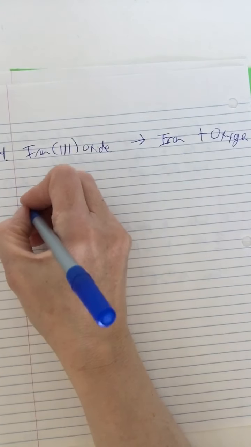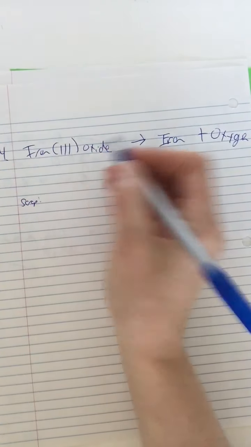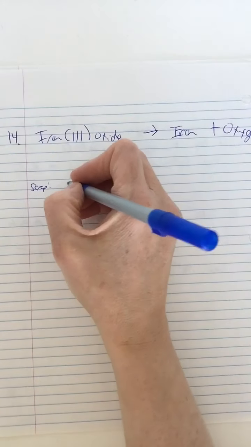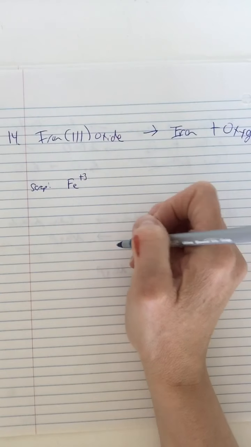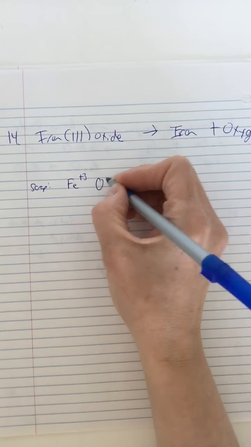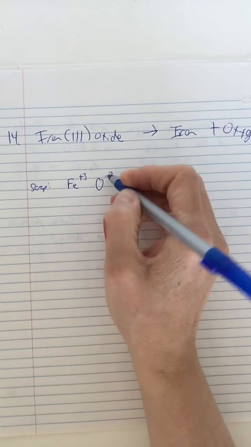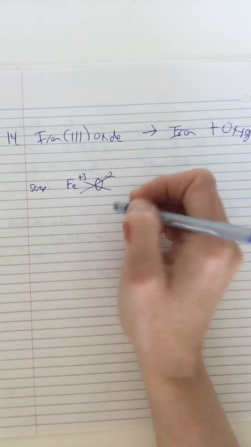Let's do a little scrap work right here. Iron 3 oxide, what does that look like? Well, look up iron. Iron's Fe, it told you it was a 3, so iron 3. Oxide is O minus 2. Look these up on the periodic table. Crisscross. What do we get?